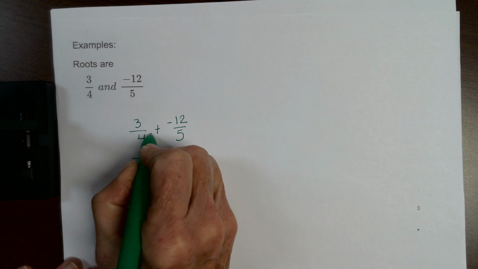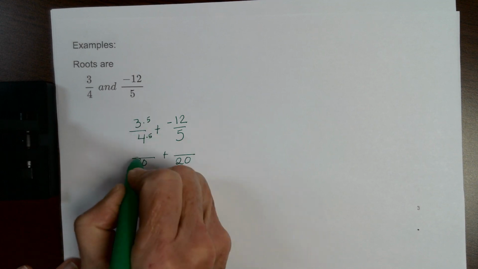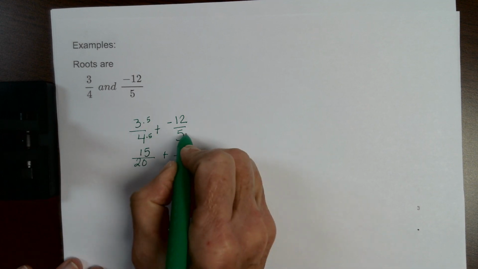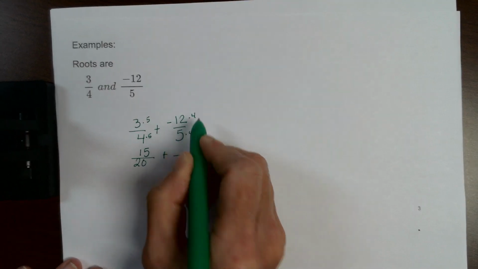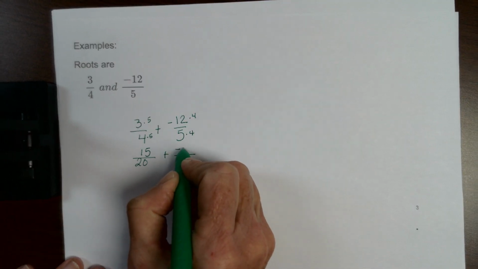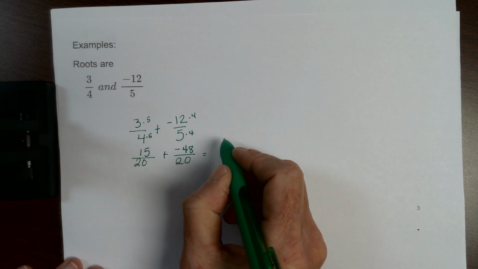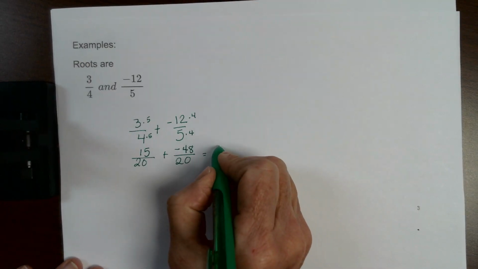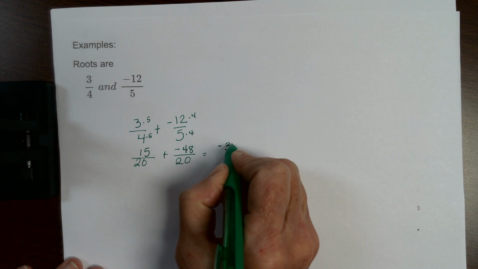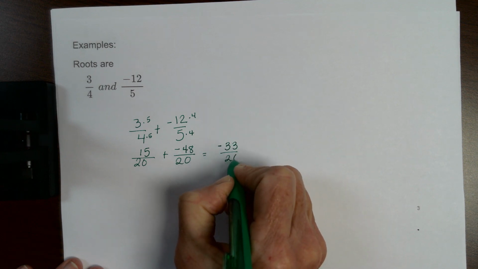So I'm going to multiply the top and the bottom here by 5, so I have 15. Top and the bottom here by 4, so I have negative 48 right here. So I have negative 48 plus 15, which is going to give me negative 33 over 20.